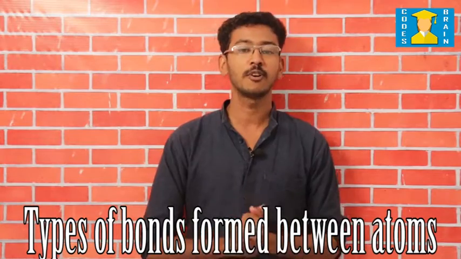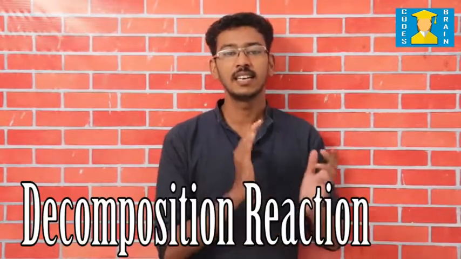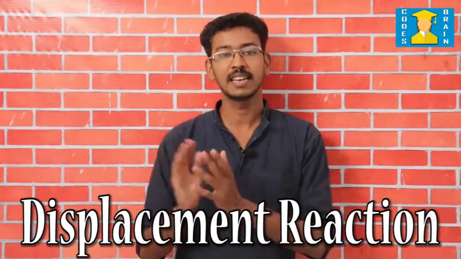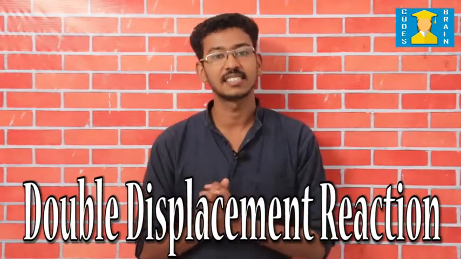During a chemical reaction, atoms of one element do not change into those of another element, nor do atoms disappear from the mixture or appear from elsewhere. Actually, chemical reactions involve the breaking and making of bonds between atoms to produce new substances. We can study the types of chemical reactions. They are combination reaction, decomposition reaction, displacement reaction and double displacement reaction.